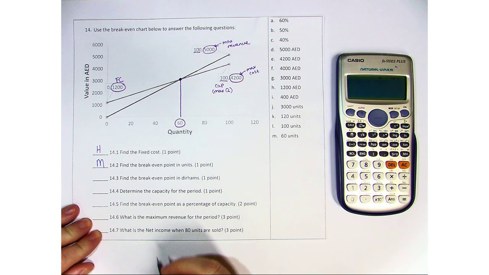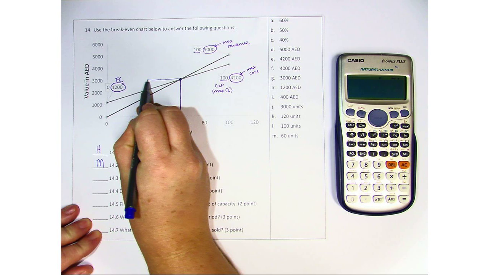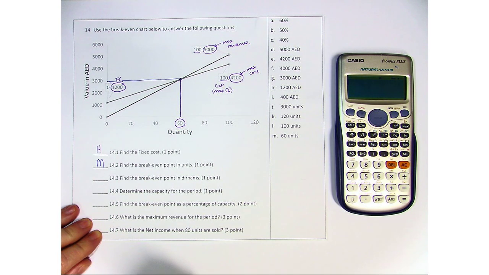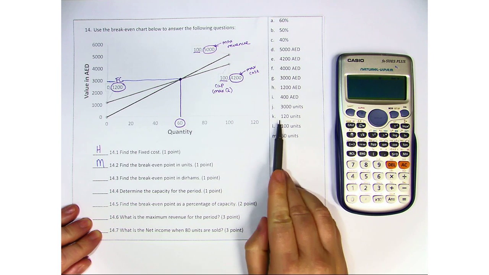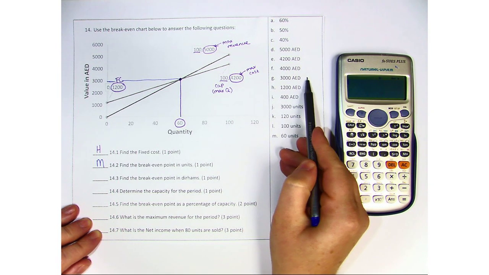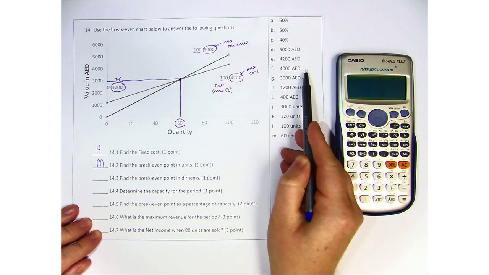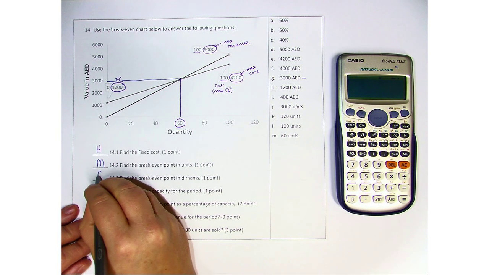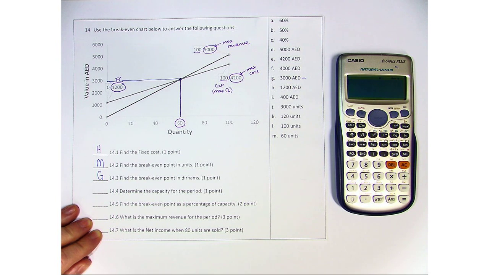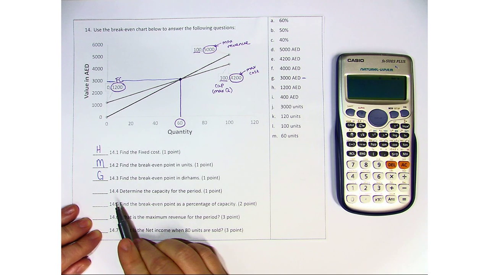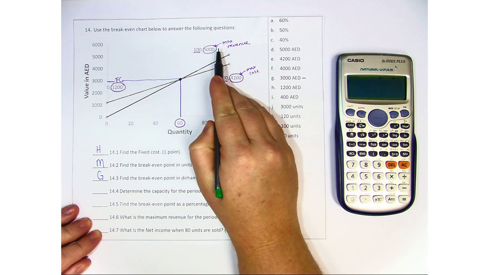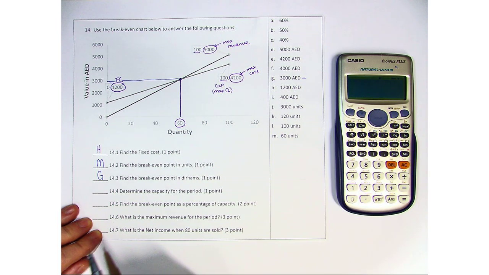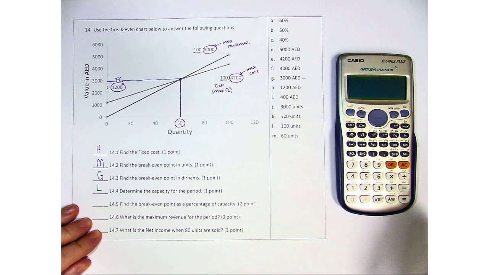Find the break-even point in dirhams. Now if we draw a line straight across, it appears that the break-even point in dirhams is 3,000. So we're going to come over here and we see that we have a choice of 3,000 dirhams or 4,000. Well, 4,000 is all the way up here. So it appears that G is the break-even point in dirhams. Determine the capacity for the period. Okay, once again, that's found from our graph. If this is the maximum revenue and maximum cost, then 100 is our capacity, L.